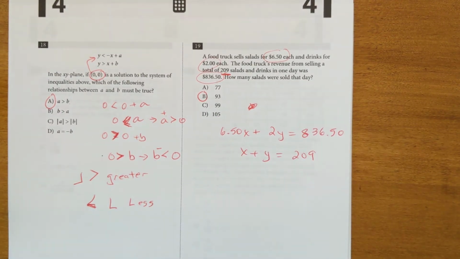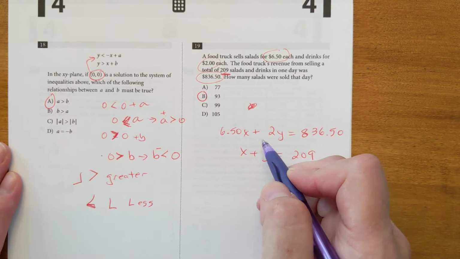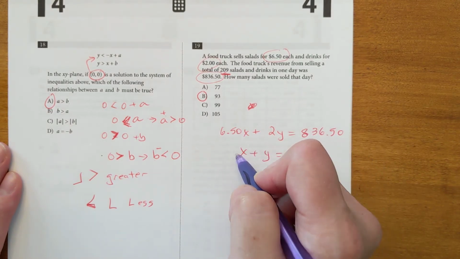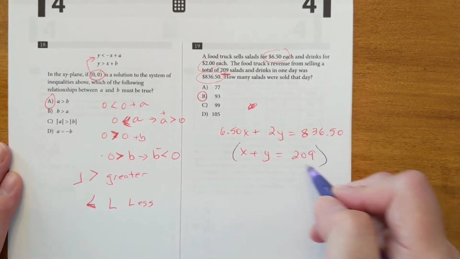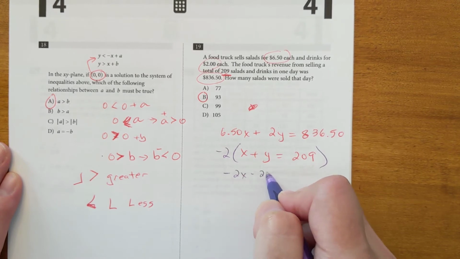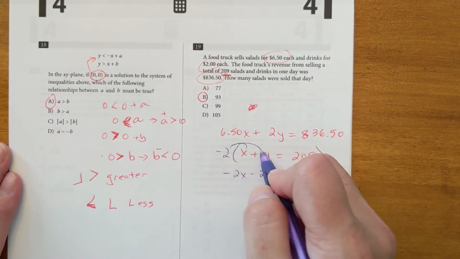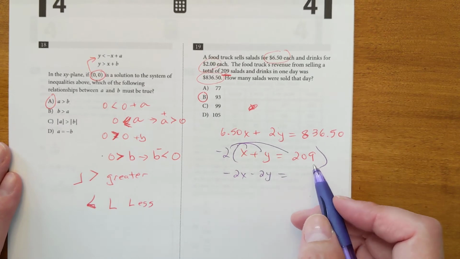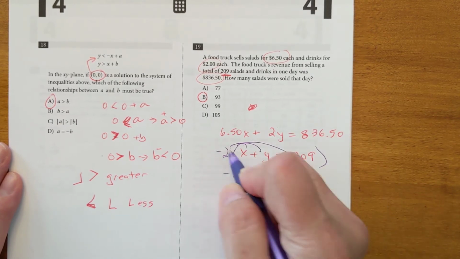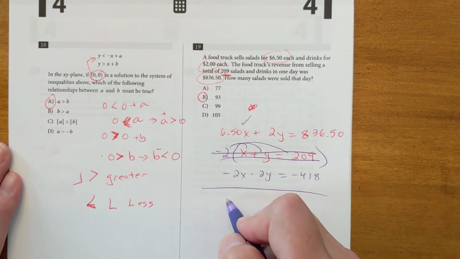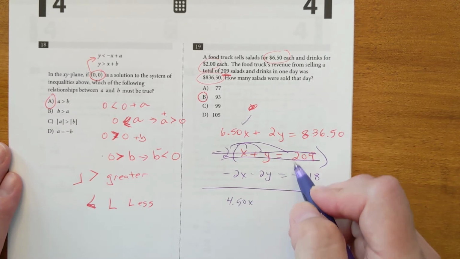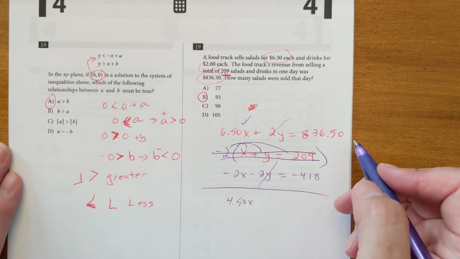Like I told you before, I like to solve it using addition subtraction. It's my favorite method to use. So I'm going to multiply the second row across. You can either make these both 650, well, you'd want to make this one negative 650, or both of these 2s, so 2 and a negative 2. I'm going to go for negative 2. So negative 2x minus 2y equals, multiply it all the way across, and then 2 times 209 gives you negative 418. So it's an equivalent equation. That one's gone. Let's add it up. So 6.50 and negative 2 makes 4.50. That's gone. 2 and negative 2 gone.